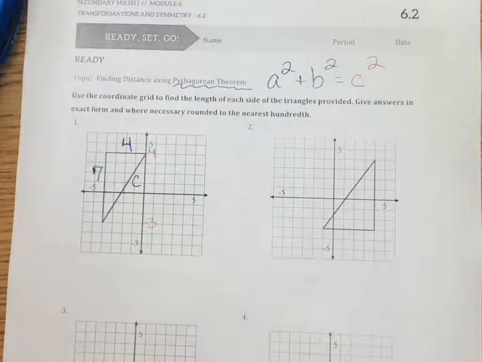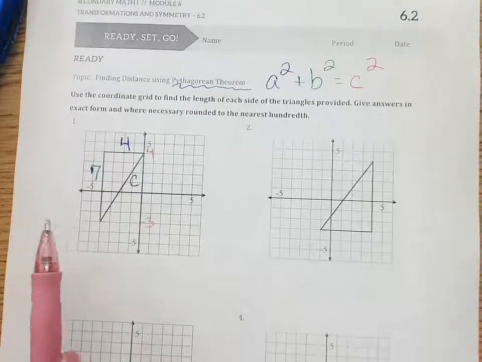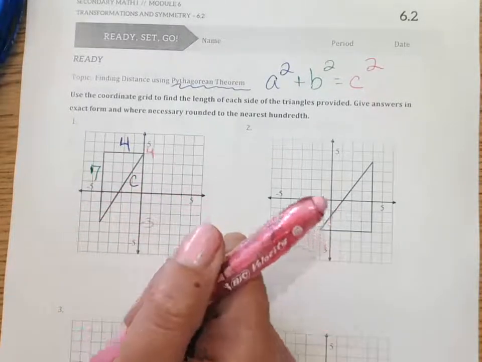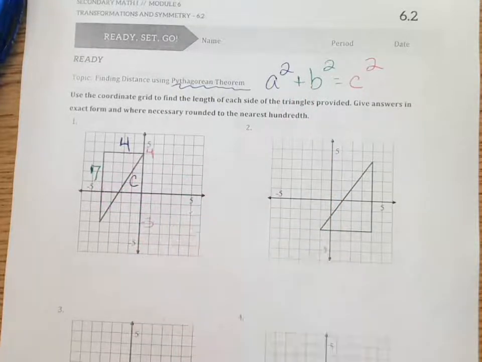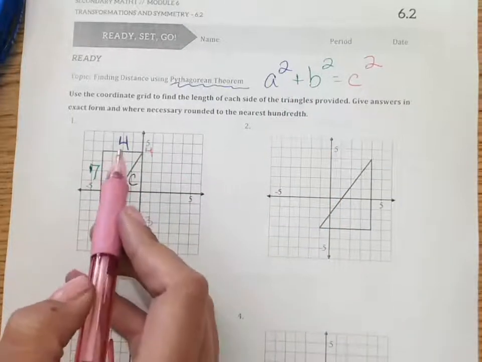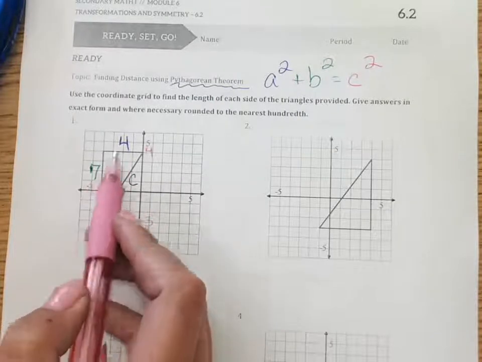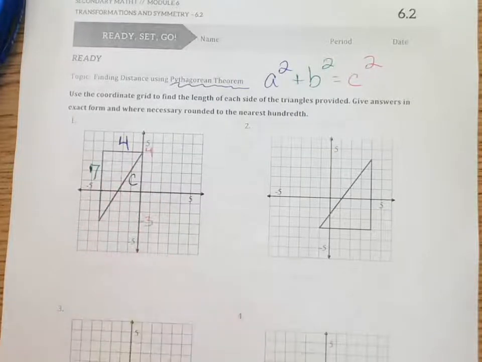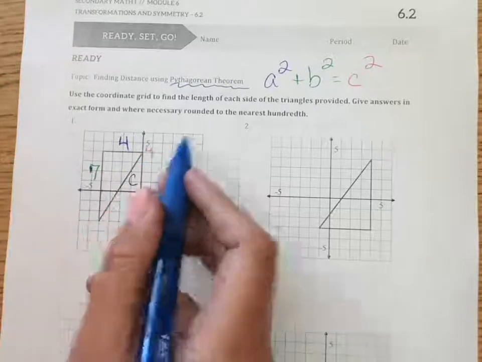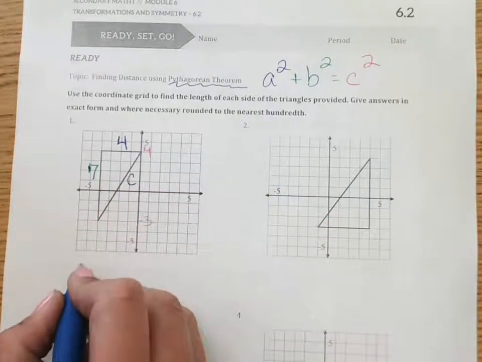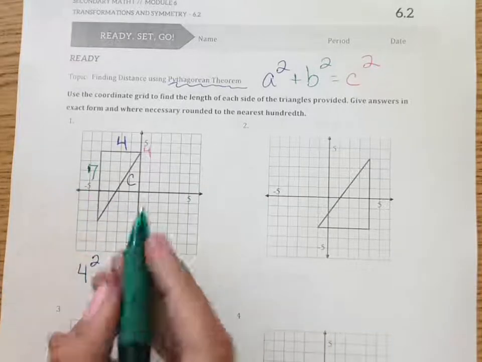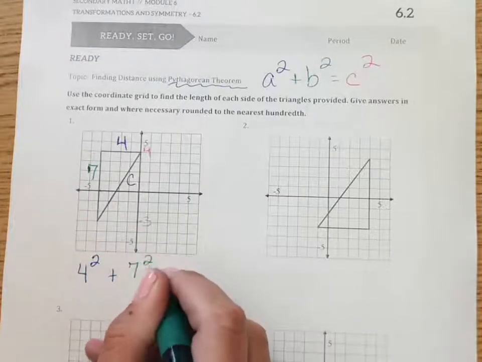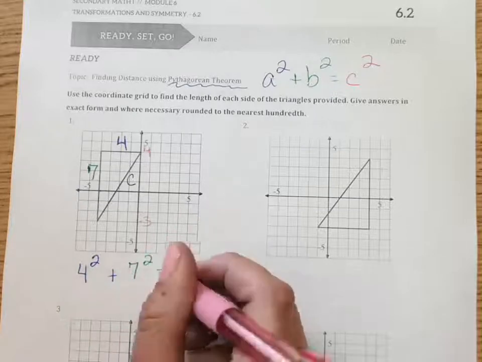So what you're going to do is substitute the side lengths you do know into your equation. So I know 4 and 7. Once again, it doesn't matter, this could be A or B. Okay, so I'm going to make 4 be A. So that gives me 4 squared plus 7 squared equals C squared.